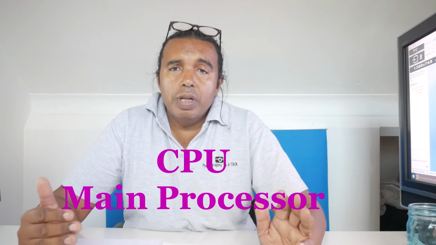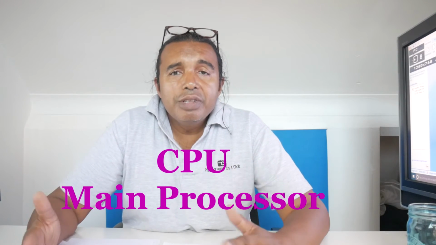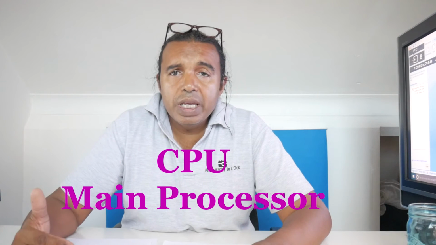Right, so processor. Now Adobe recommend a 2-core processor as a minimum. I've got a 2-core AMD processor in my computer. It's a 2-core 3.2 gigahertz, and I'm struggling, but there's a reason why I'm struggling. I'm going to explain.